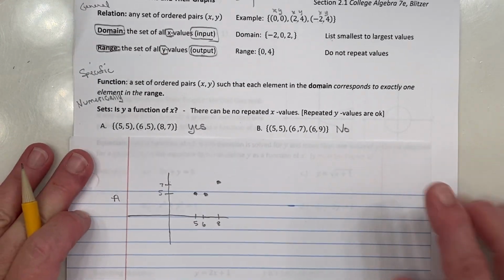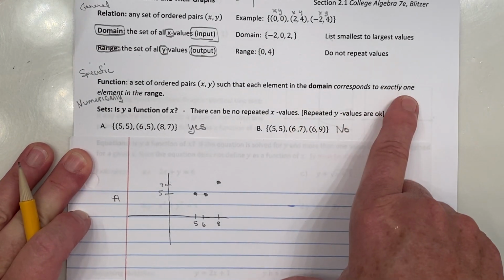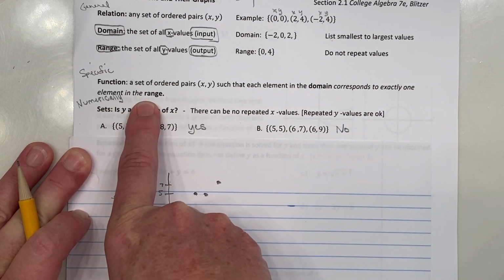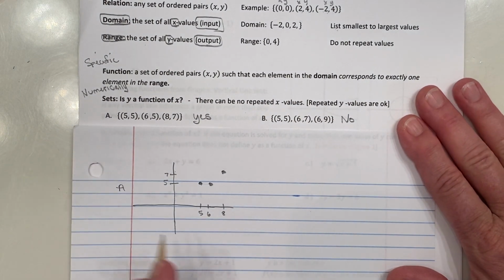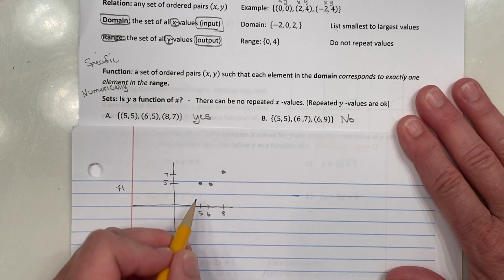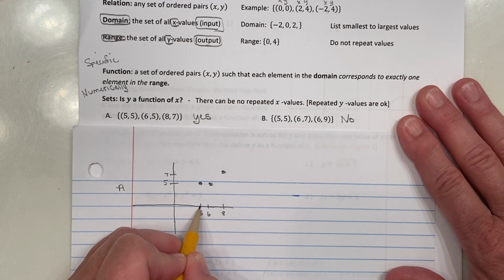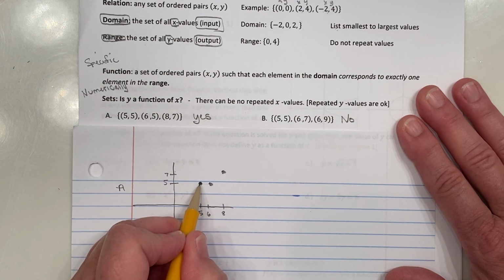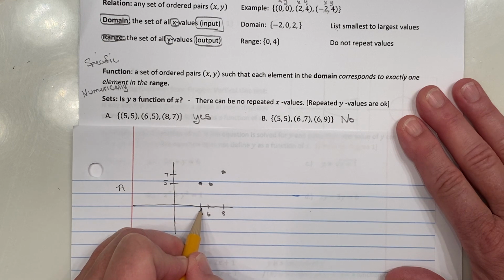So when it says that each element in the domain corresponds to exactly one element in the range, what they're saying is go to every x. When you're standing at x equals 5, look up, look down. Okay, look up, look down. I only have one y value for the input of 5. Look at 6. Look up, look down till you find the point on the graph.